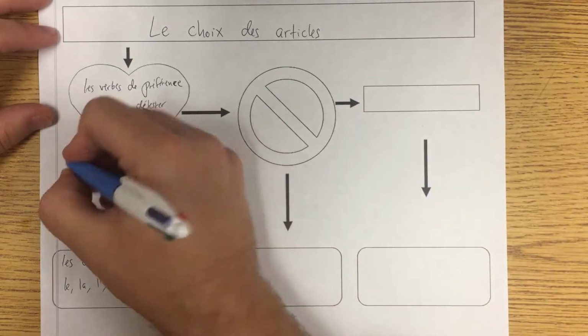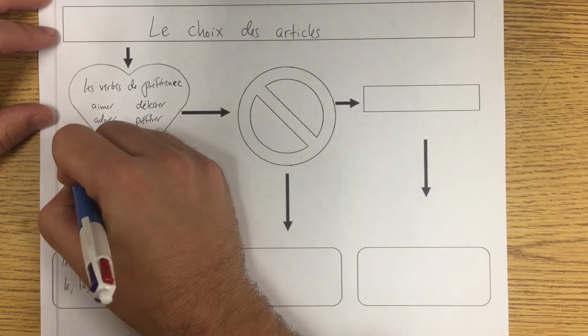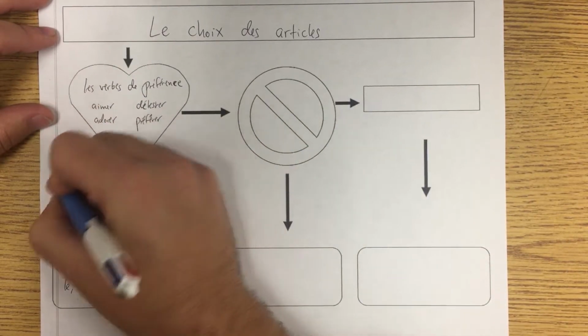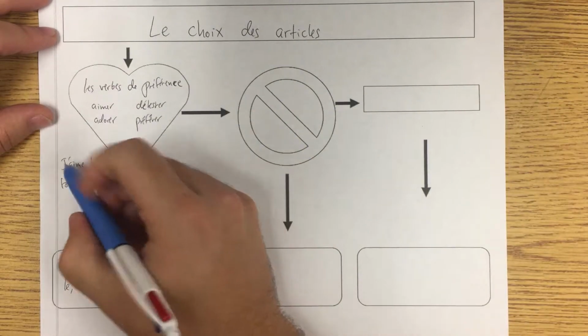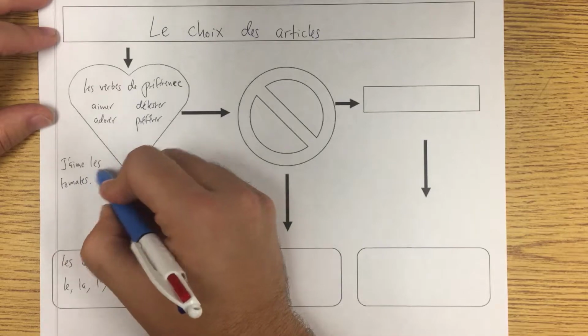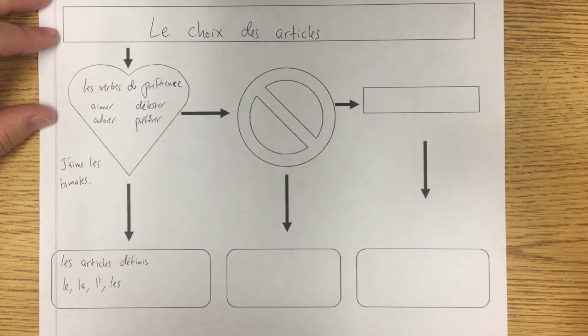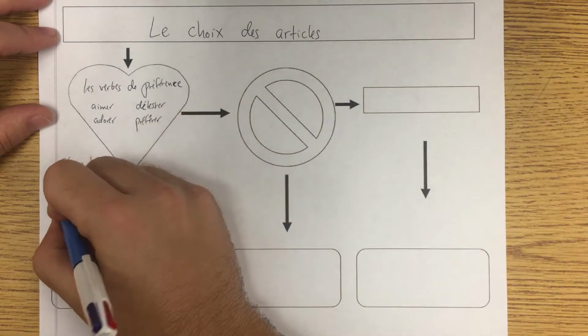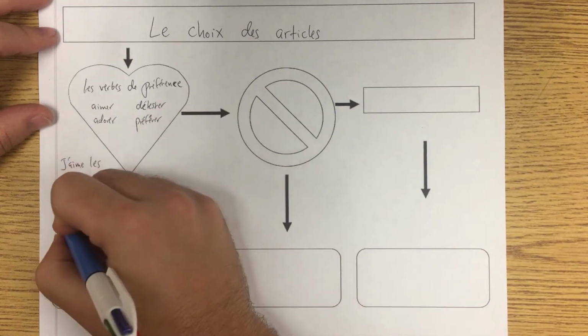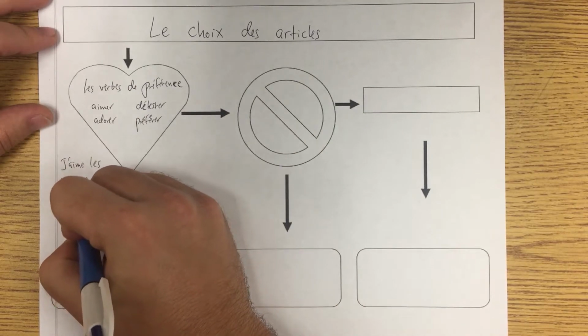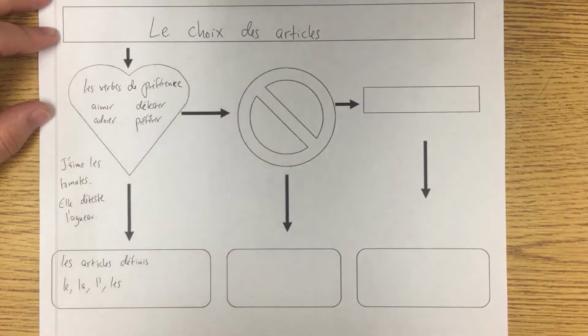Alors, deux exemples comme j'aime les tomates. Et en verbe de préférence, aimer, on va utiliser l'article défini, les. J'aime les tomates. Another example avec détester, elle déteste l'agneau. She hates lamb. Elle déteste l'agneau.